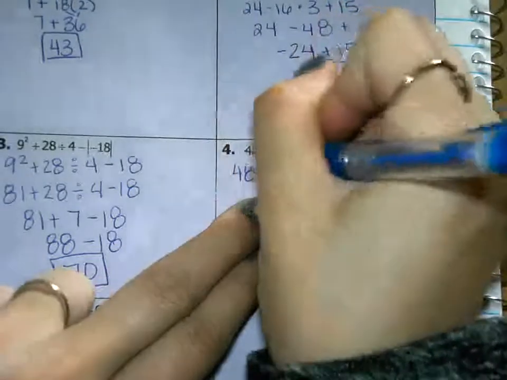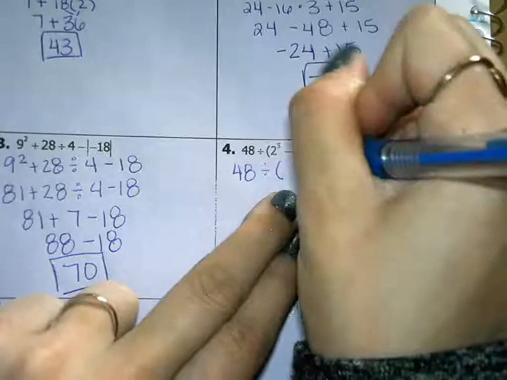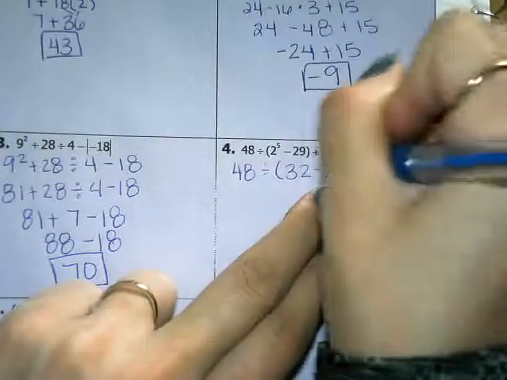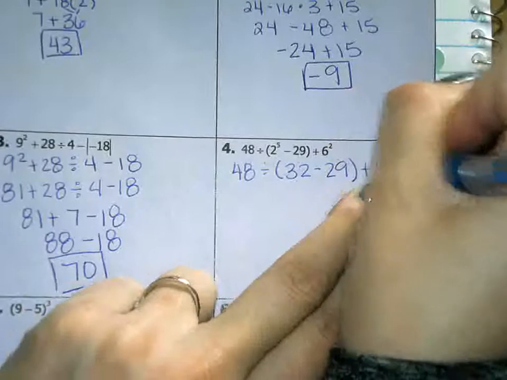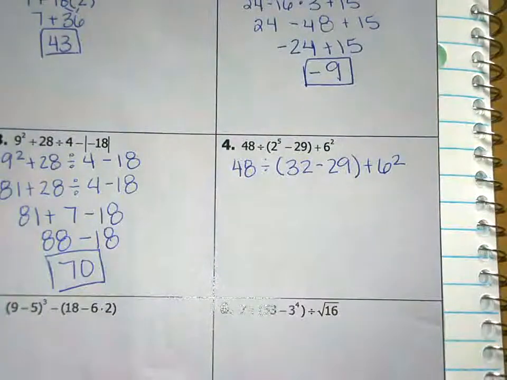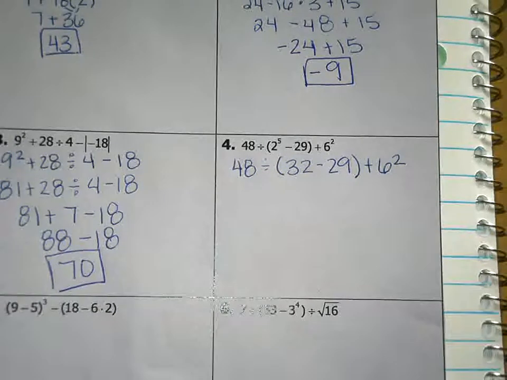So I should still be writing down, even though we said parentheses, I solved a problem already. So don't go ahead and do another problem. Write it down, step by step by step.